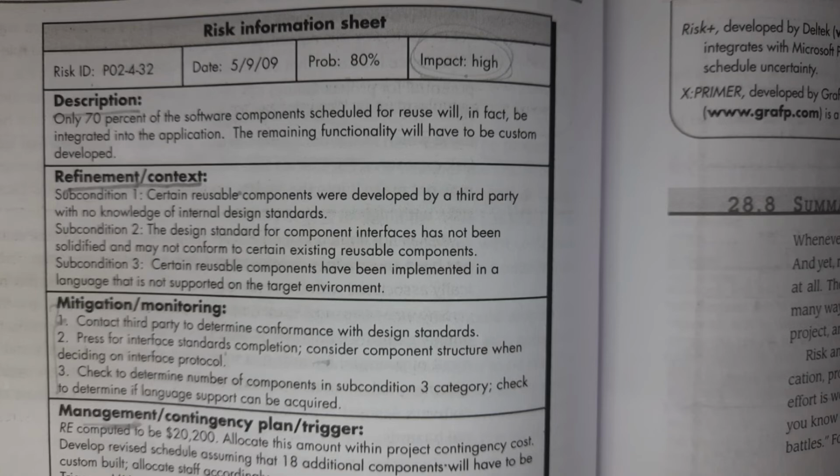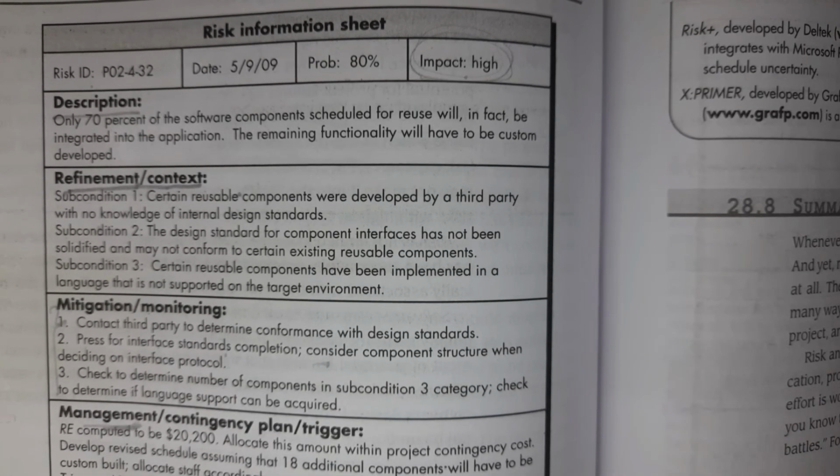Hope you understood today's concept of risk information sheet.